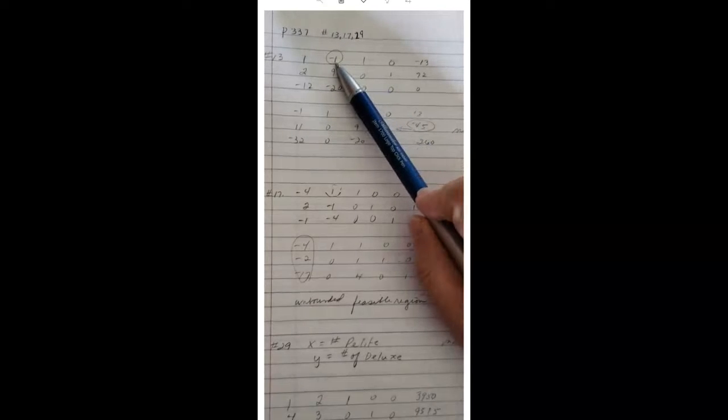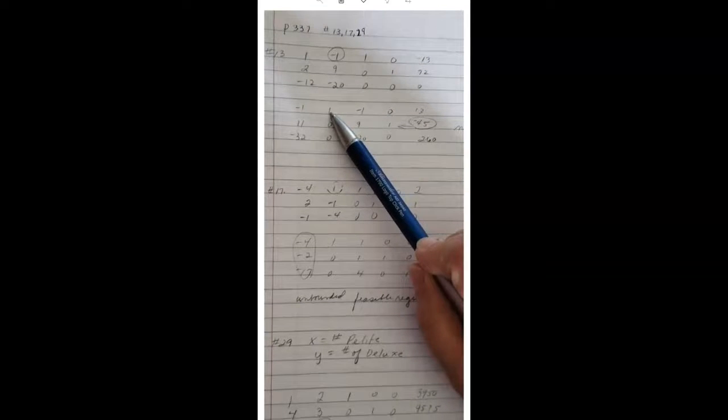Number 13. It says on number 13 to show that there are no feasible regions. So for number 13, then, it starts with your initial tableau. It's got a negative 13 here. Again, I'm going to divide by negative 1 in the matrix. We'll turn that into a positive.